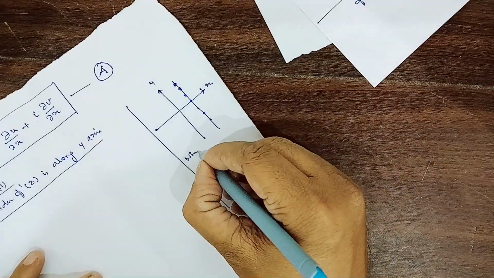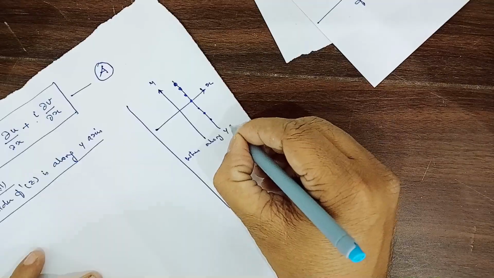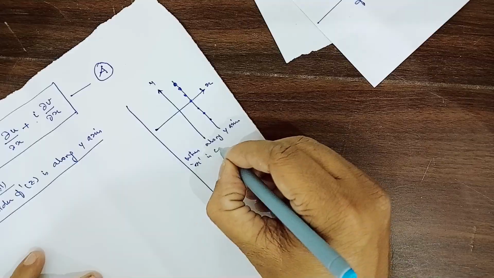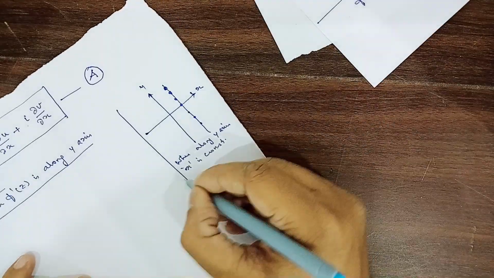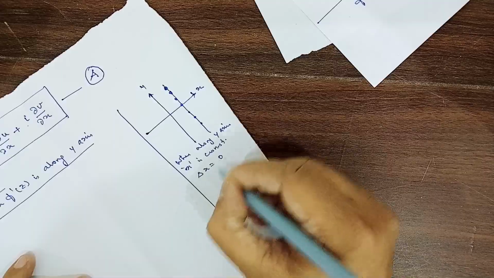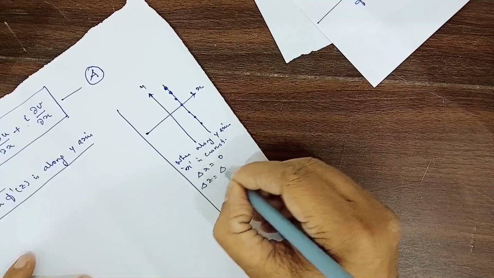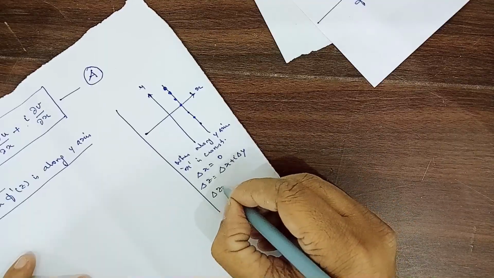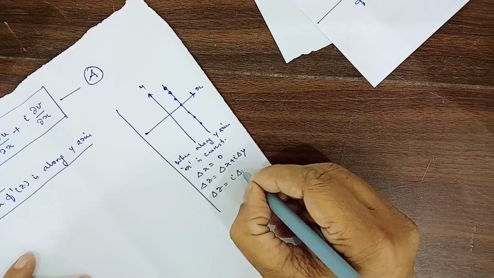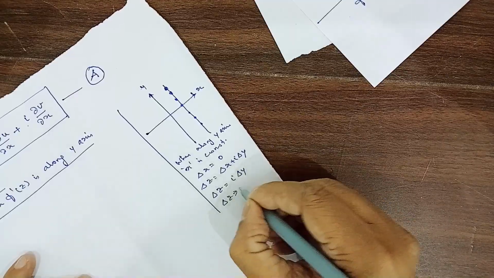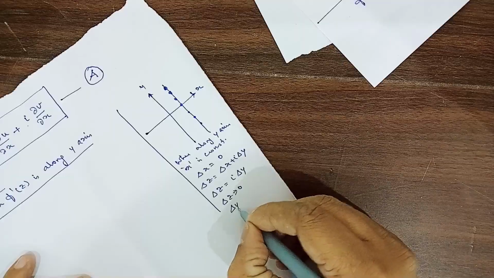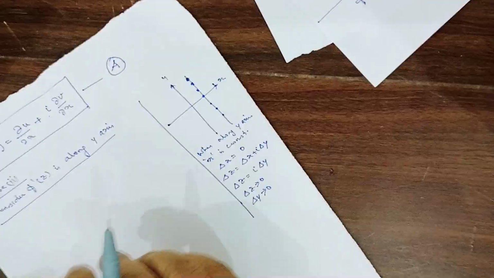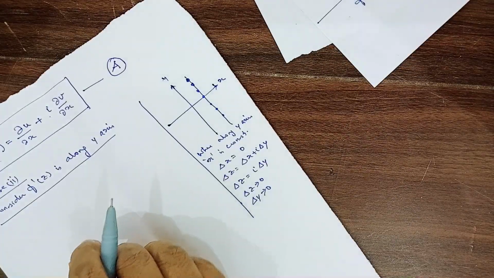That is, along the y axis x is constant, therefore delta x is equal to 0, and delta z is equal to delta x plus i delta y. Since delta x is 0, delta z is equal to i delta y. When delta z tends to 0, then delta y also tends to 0. Now apply this in the earlier equation. What will we get?